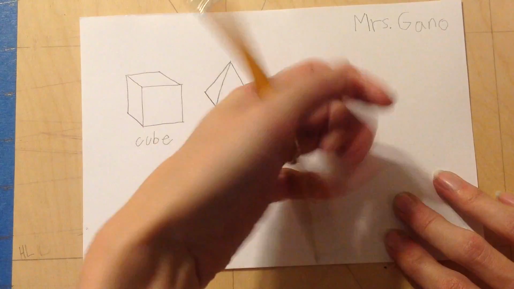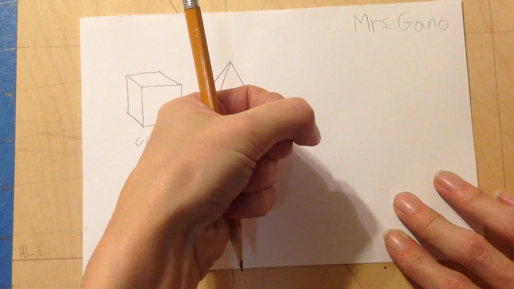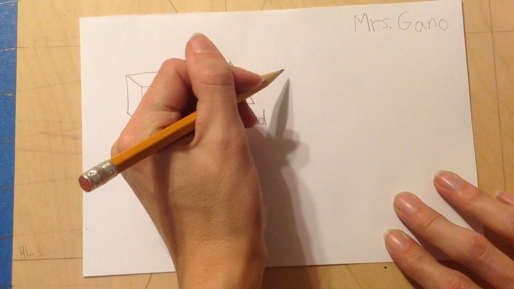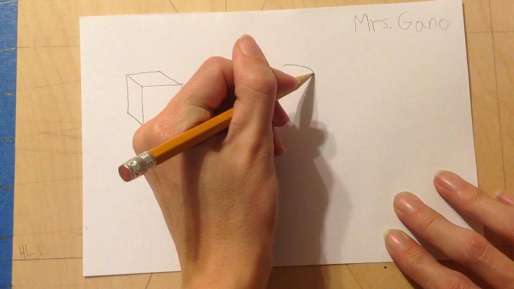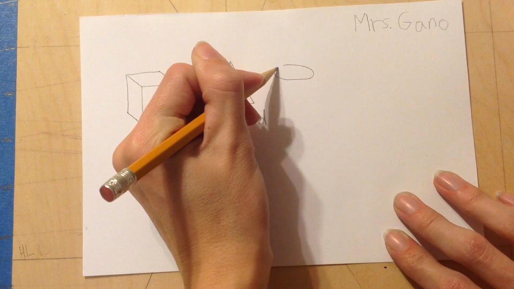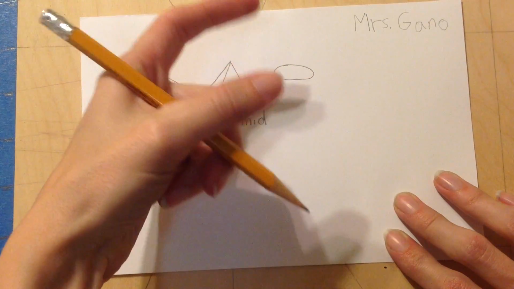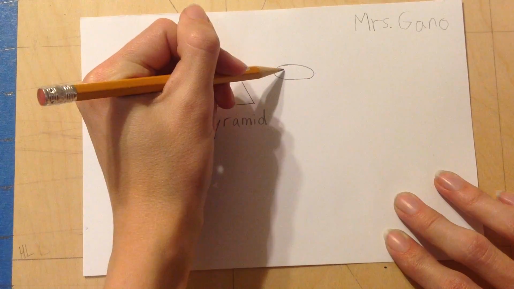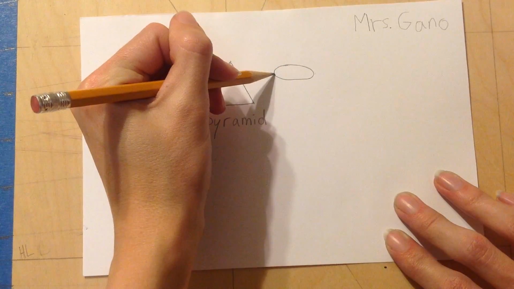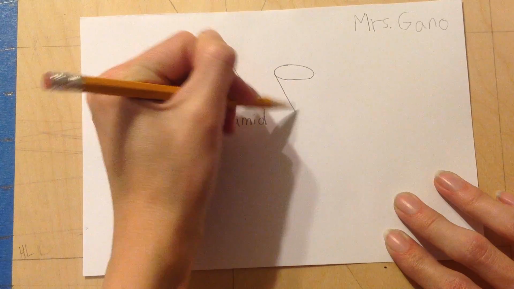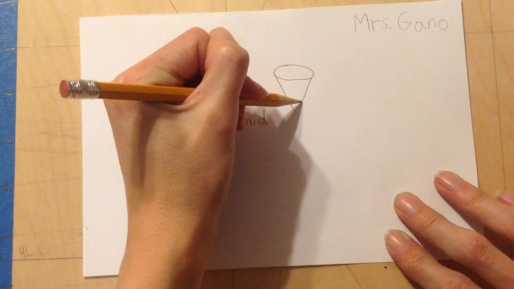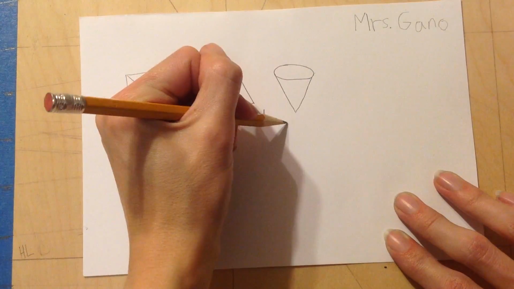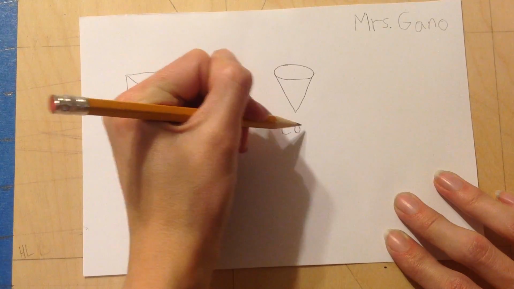And when I look at an ice cream cone, if I'm holding it, one side is a circle, but when I see it in space, it will look like an oval because it looks flattened when I see it in space. So there's the top of my cone, and I draw two diagonal lines coming down to touch each other because the other side of the cone is pointed.